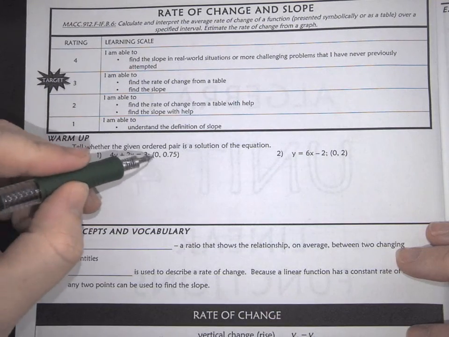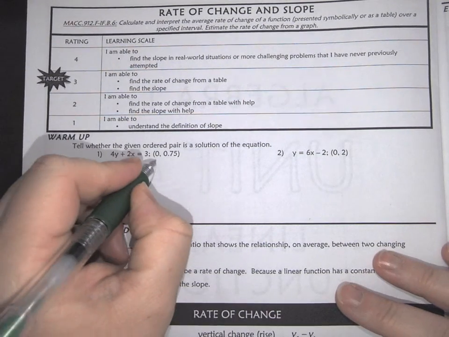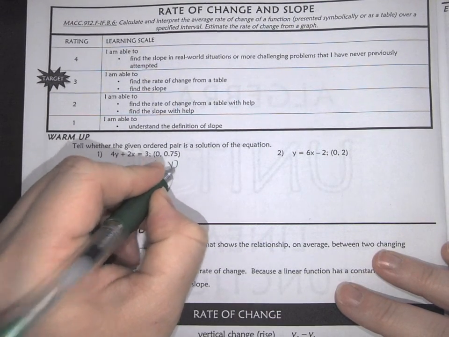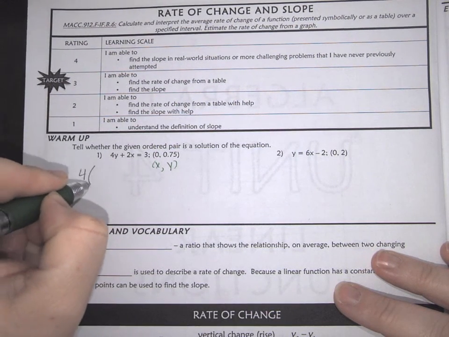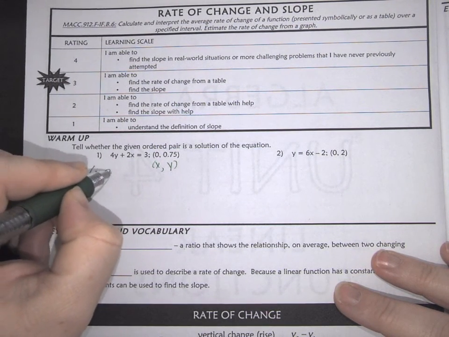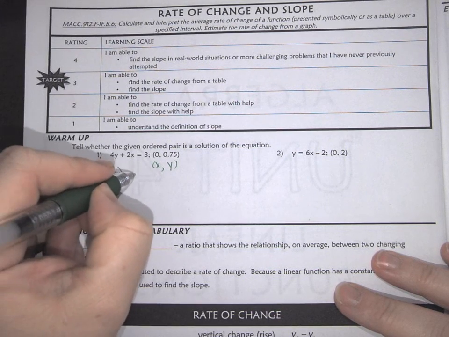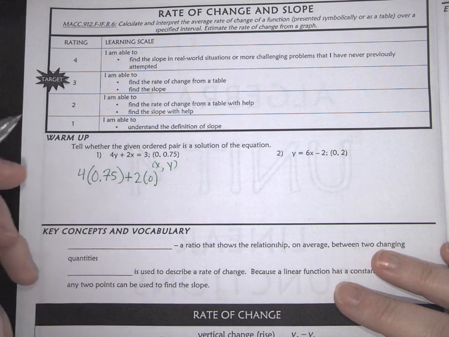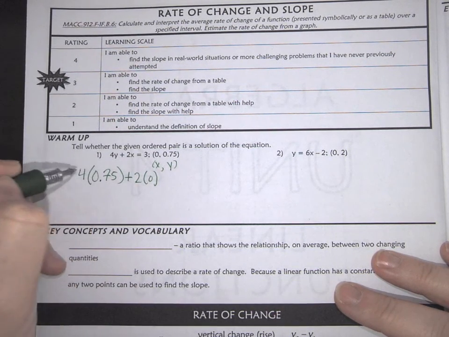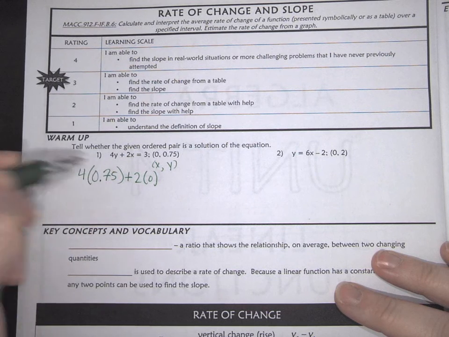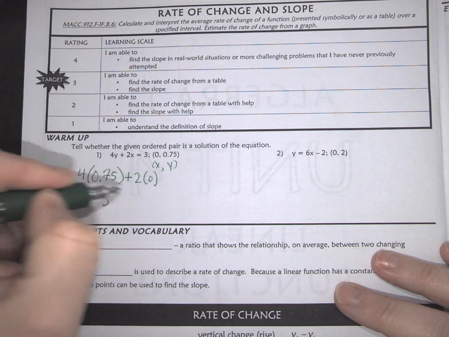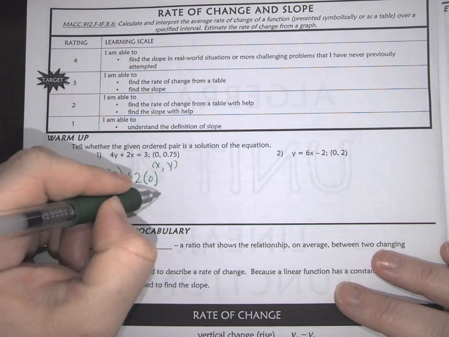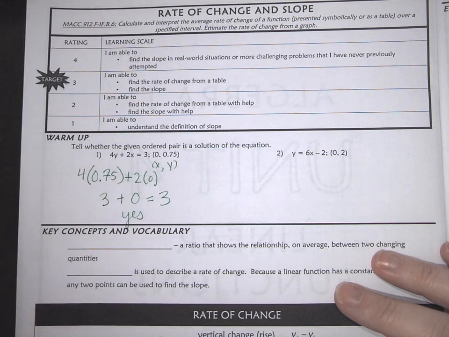So in order to do that, remember we substitute these values in. This is our x value, the second one is our y value. So we'll have 4 times 75 hundredths plus 2 times 0, and 4 times 75 hundredths is 3, plus 0 is 3. So yes, this is a solution.